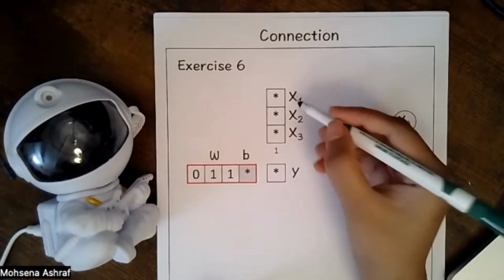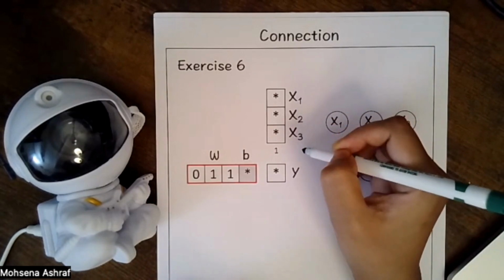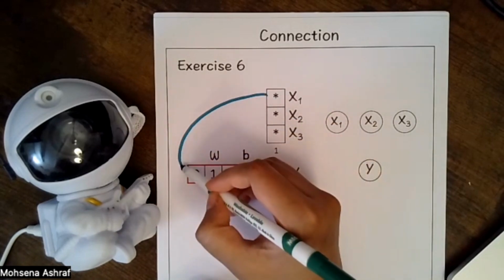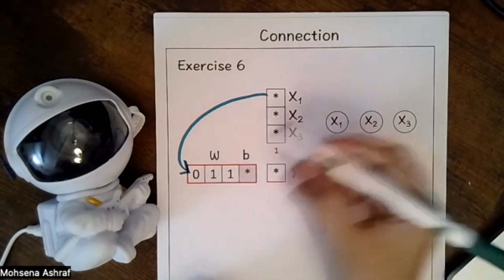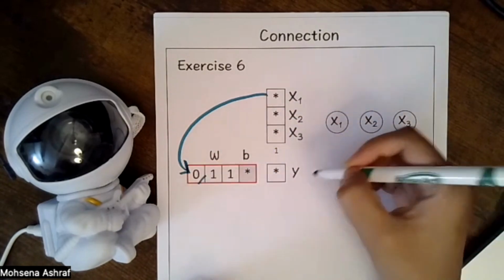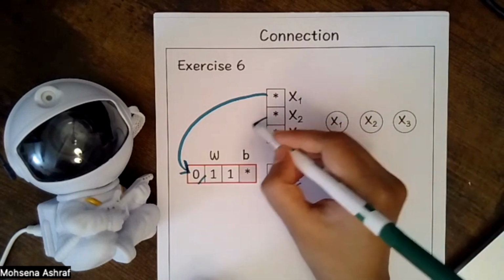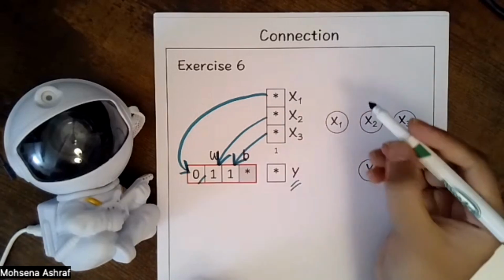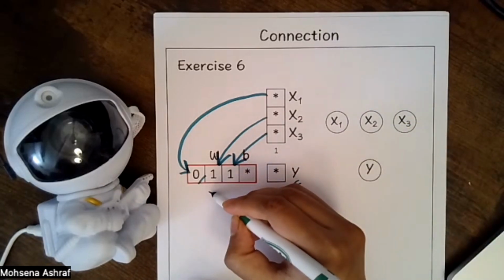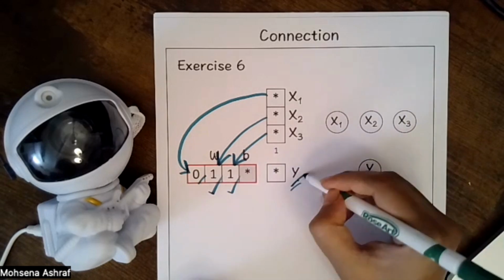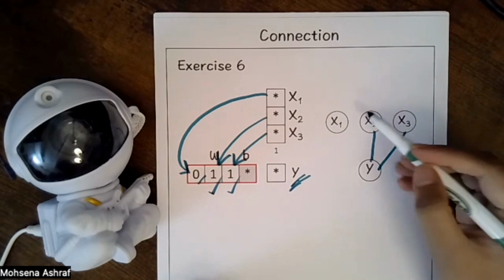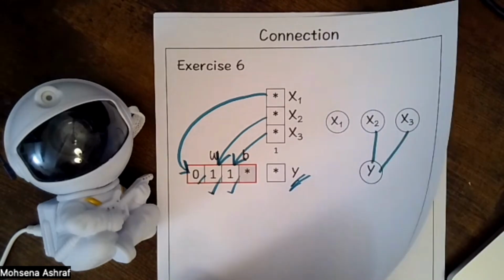Next example, we have three inputs, x1, x2, and x3, and only one output, which is y. So x1 will get multiplied to this w1. So it's 0. So x1 will have no effect on y, but x2 will get multiplied with this one, x3 will get multiplied with this one. So we will have effect of x2 and x3 on y. So x2 and x3 will be connected to y. There will be no link from x1 to y.